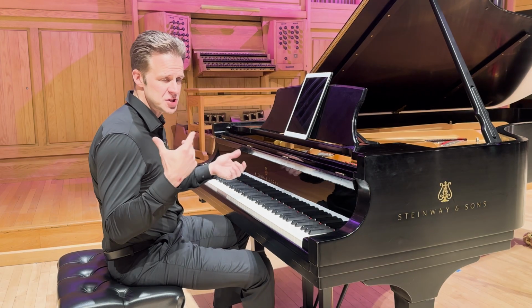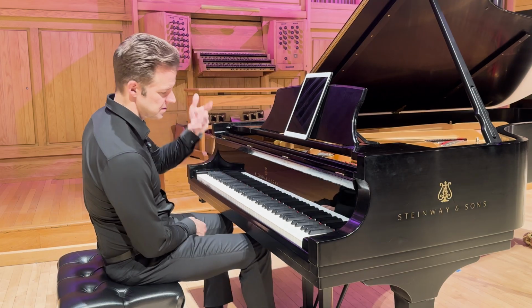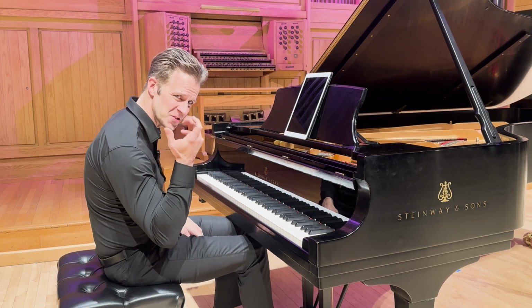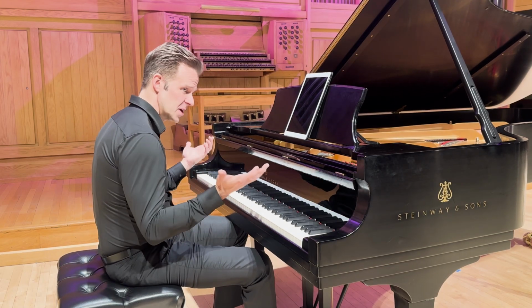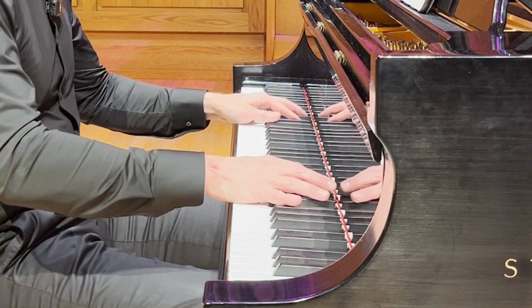The other cheat that we start to develop as this piece gets faster and faster is that 6 starts to fall out. So again, stopping on the 6 is going to help us from cheating and from rushing, so we get to that.